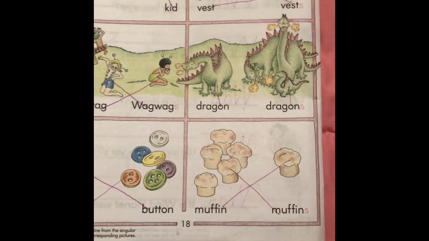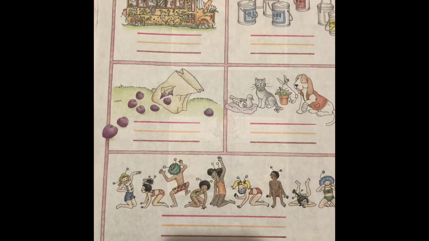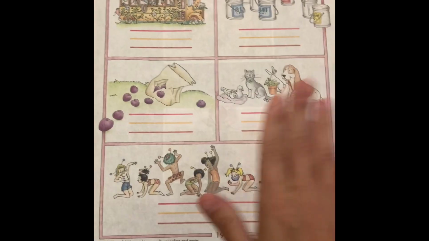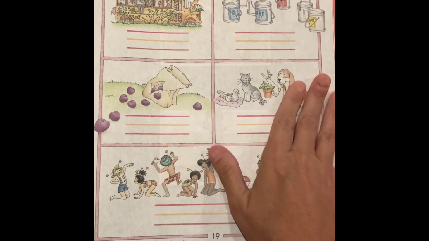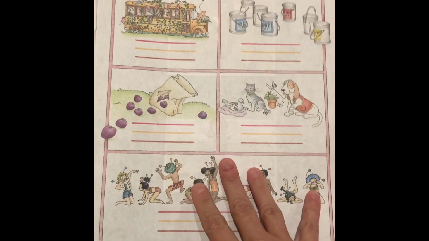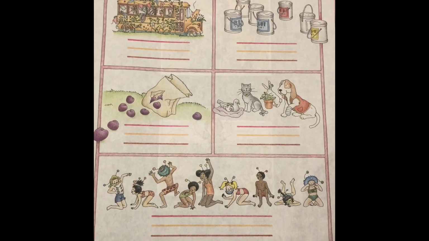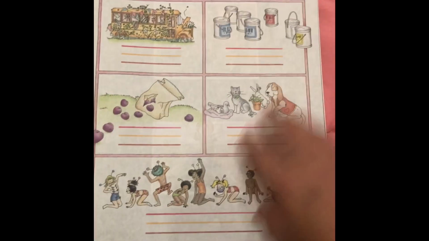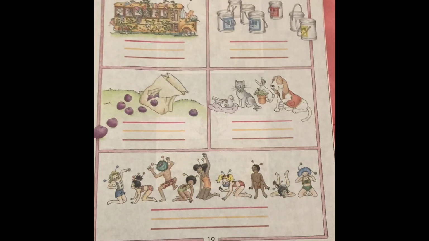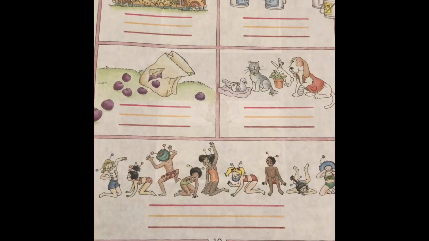Great job on that. Now I want you to flip your book like a pancake. And we're going to do page 19. This is our last page that we're going to do today. And this is an audio. So you're going to need your pencil for this one still. And you need your Super Kid book. And we're going to listen to the audio. All right, let's get started.